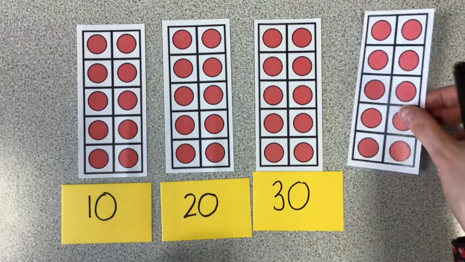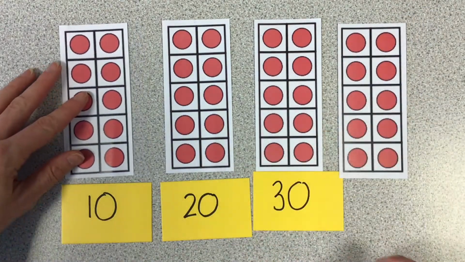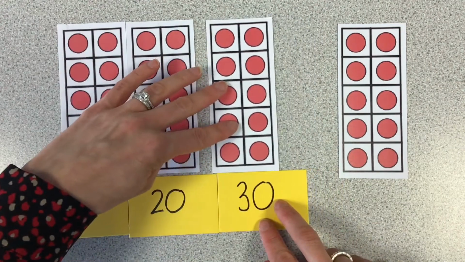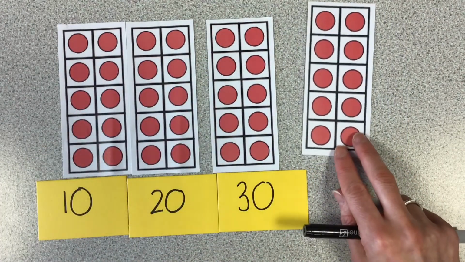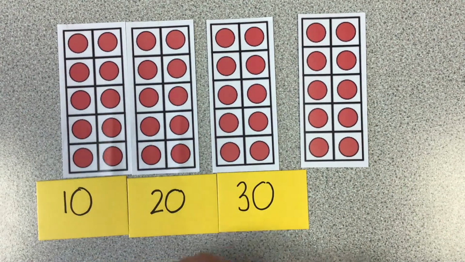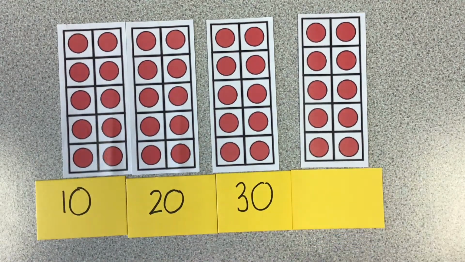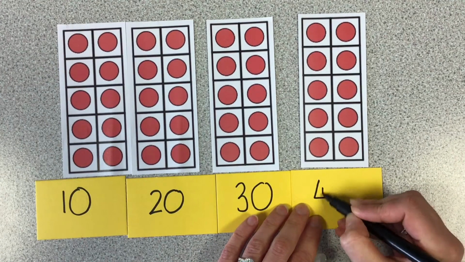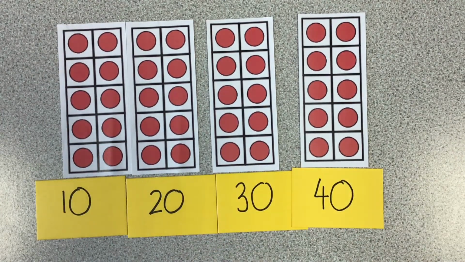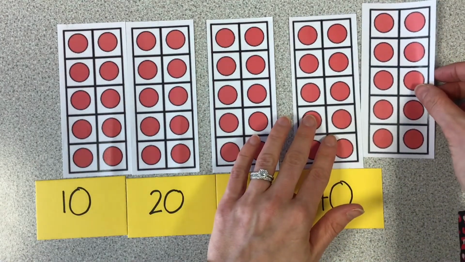How many do I have now? So 10, 20, 30. How many do I have? If I add another 10, I have 40. And how many do I have now?